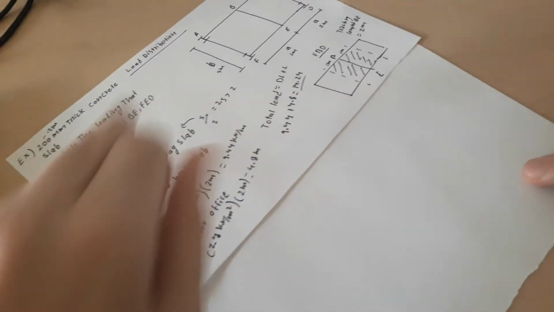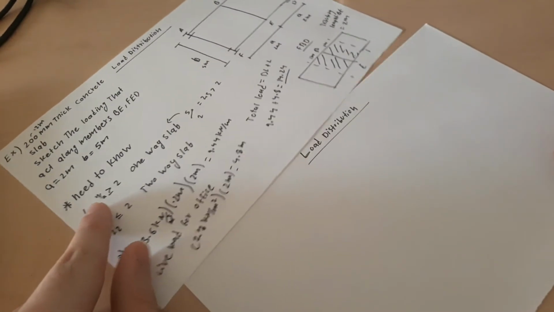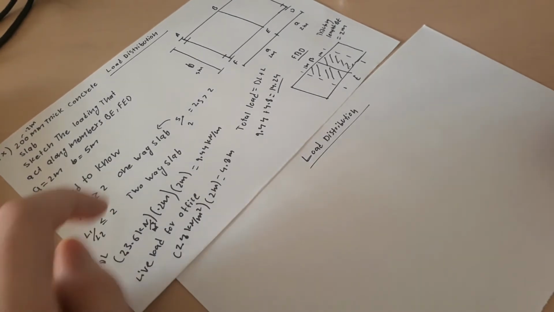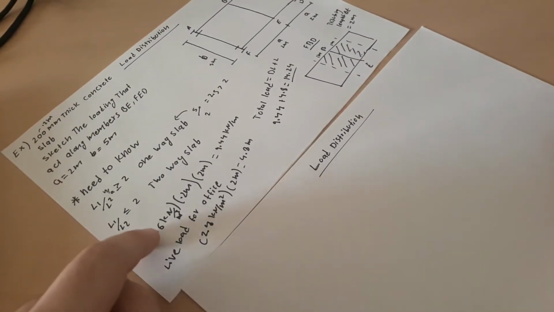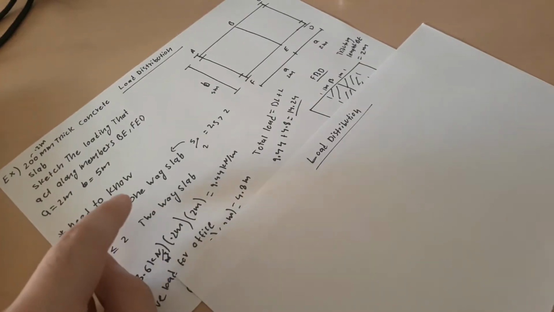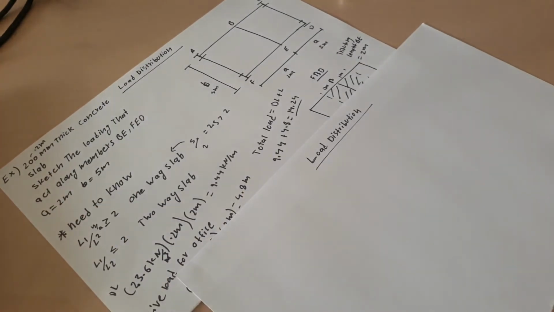Okay, I can even show you the example from the last one. This was part of my last example, which was a one-way slab, and this was the question. The question said the steel framework is used to support the reinforced stone concrete slab that is used for an office. The slab is 200 millimeter thick.